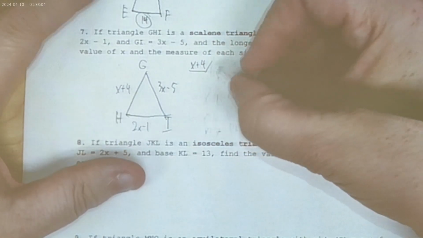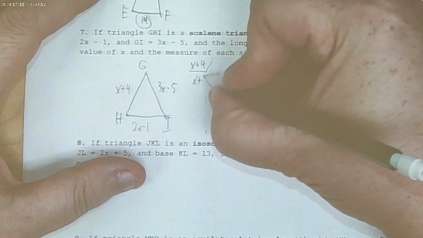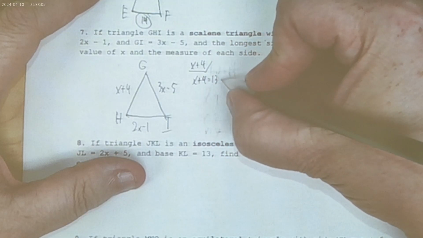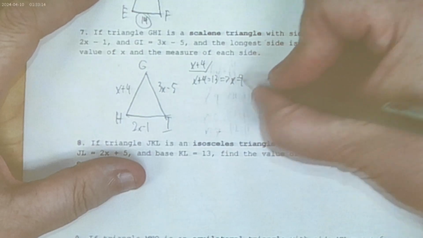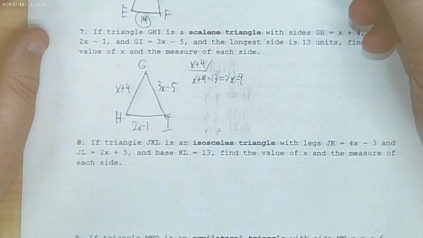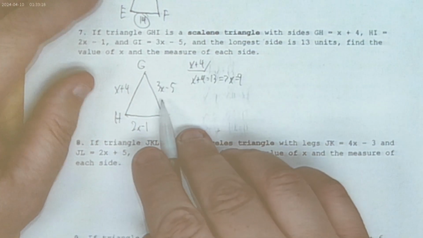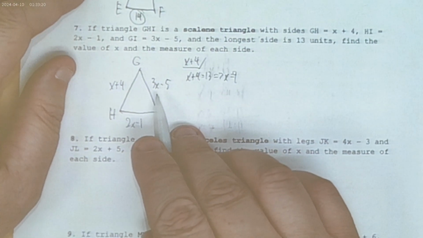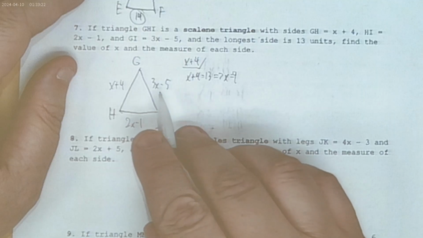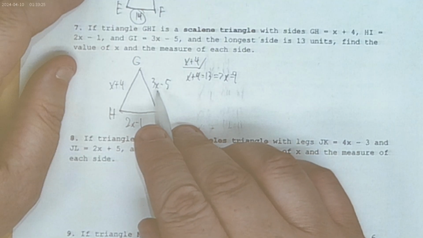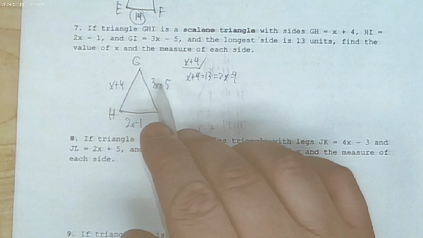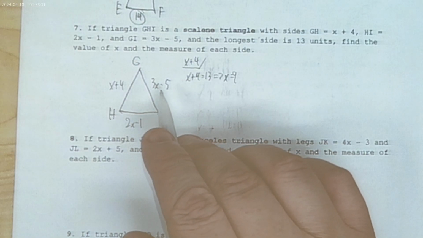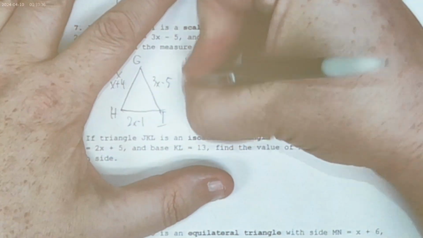So we'll start with x plus 4 is longest. That means x plus 4 equals 13, so x equals 9. If x equals 9, I can feed this in. I know immediately that's not going to work, because 9 times 3 is 27 minus 5 is 22. If this side is 22, then the longest side isn't 13. So x plus 4 can't be the longest side.